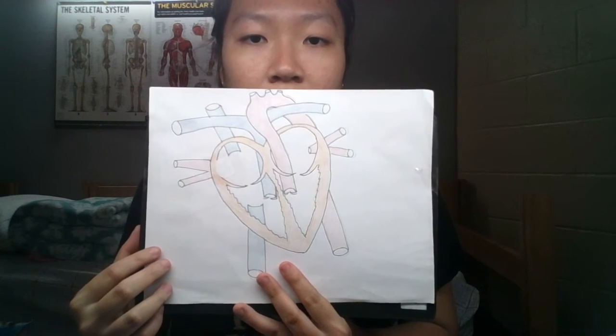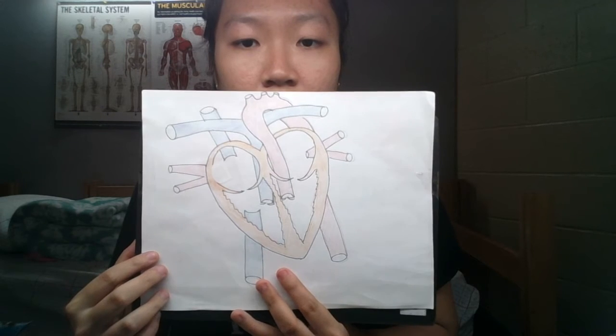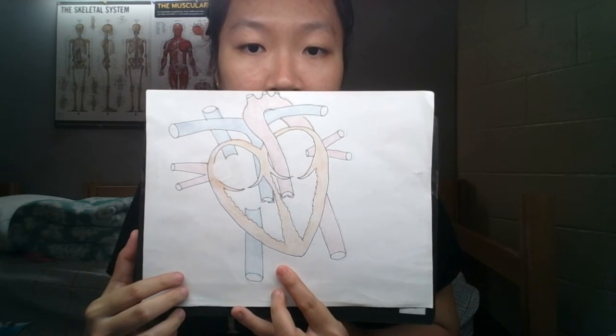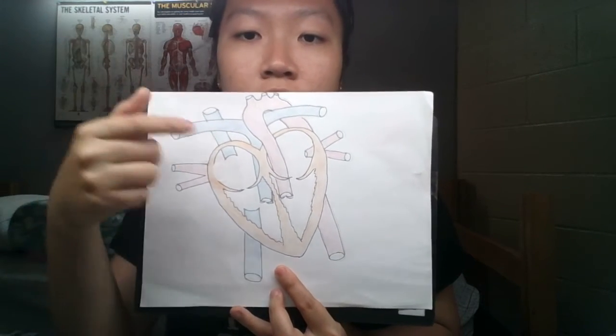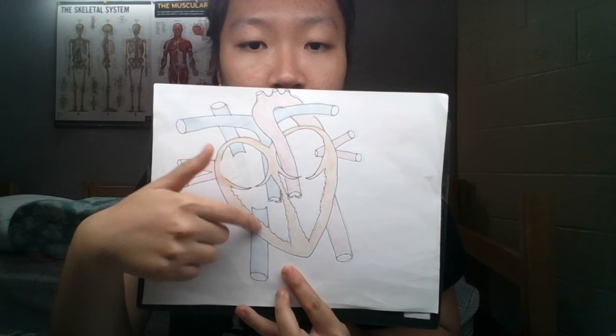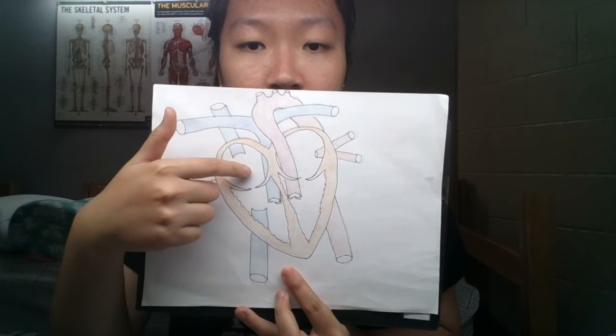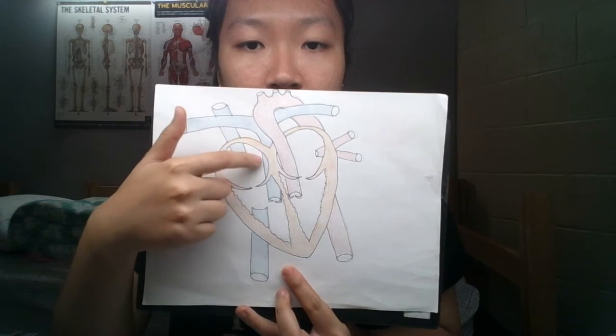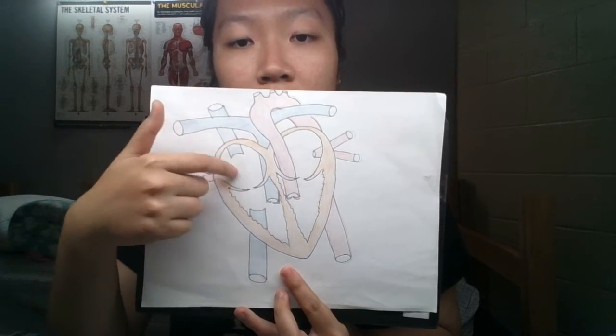So the way that deoxygenated blood goes into the heart is by the vena cava, and there are 2 vena cava, the superior vena cava and inferior vena cava. Deoxygenated blood is going to go into the right atrium.